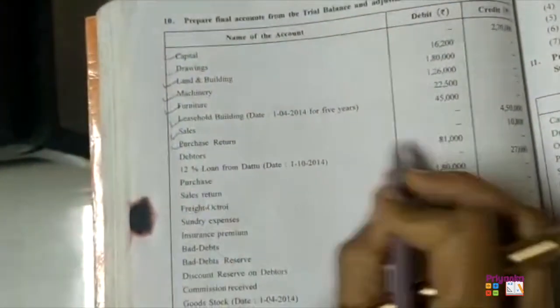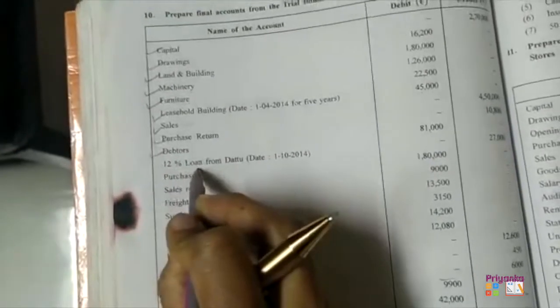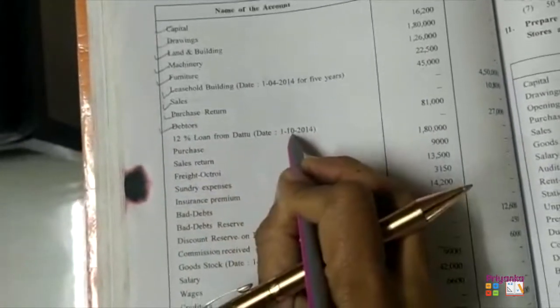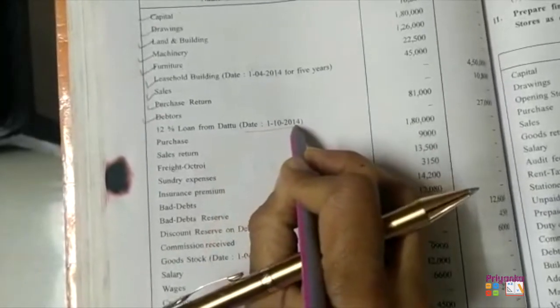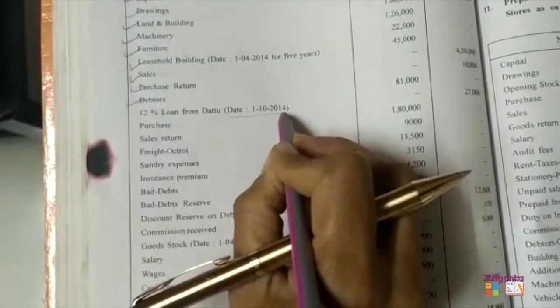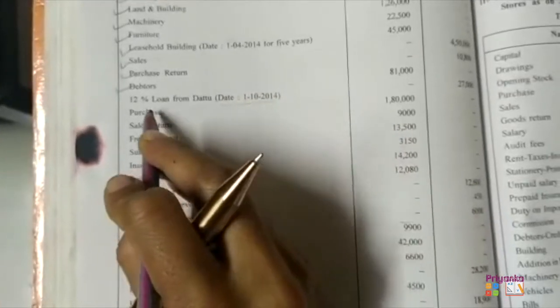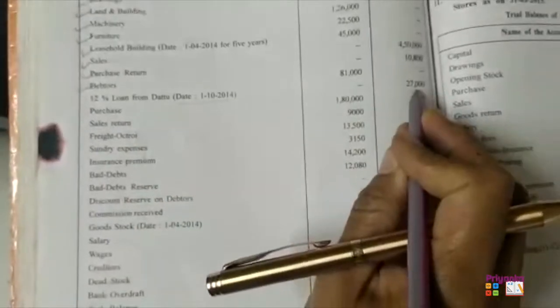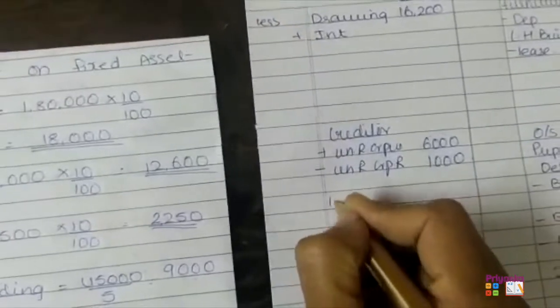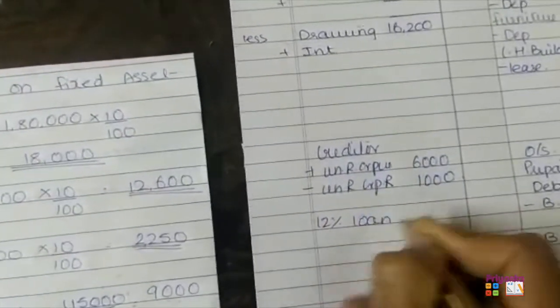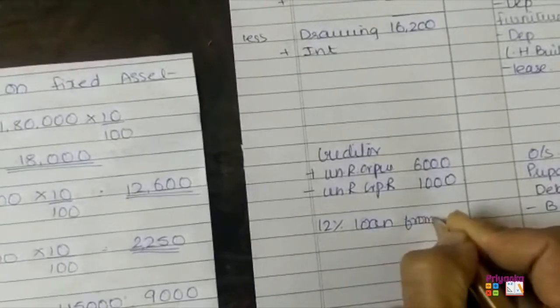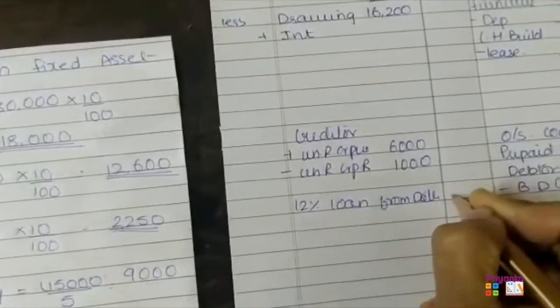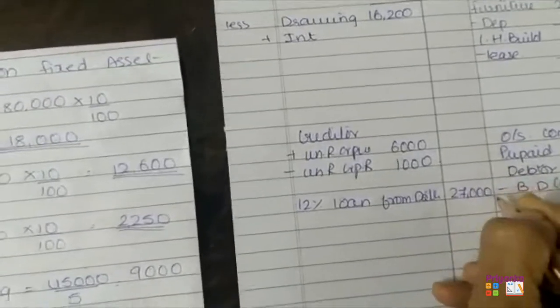Next, debtors 81,000, which we have already taken. 12% loan from Dattu, dated 1/10/2014. Again we can see the bracket, so it is also one of our adjustments and we'll give a twofold entry for it. So here the 12% loan is given, the value is 27,000. The loan value will move directly to the liability side of the balance sheet. So here we'll write down 12% loan from Dattu, that is 27,000.